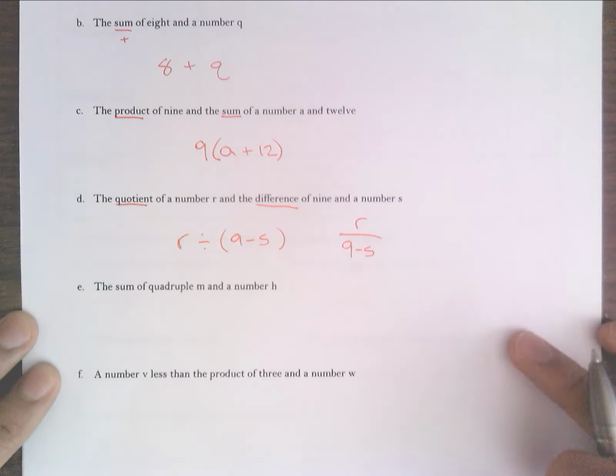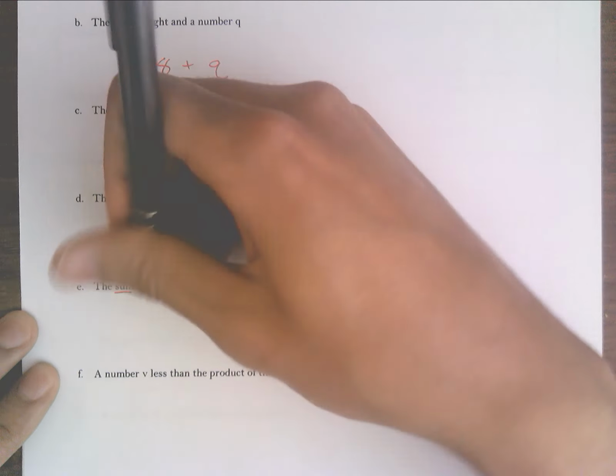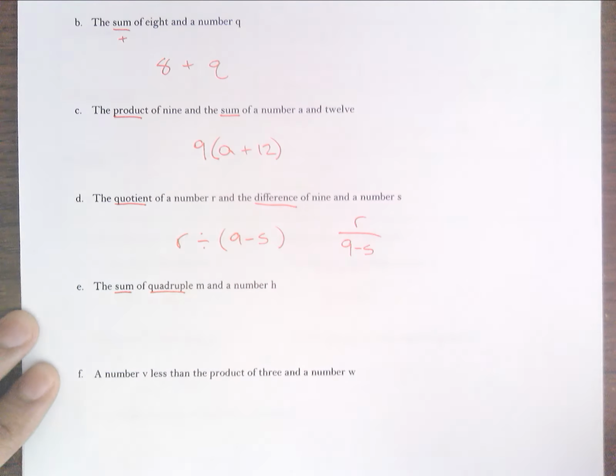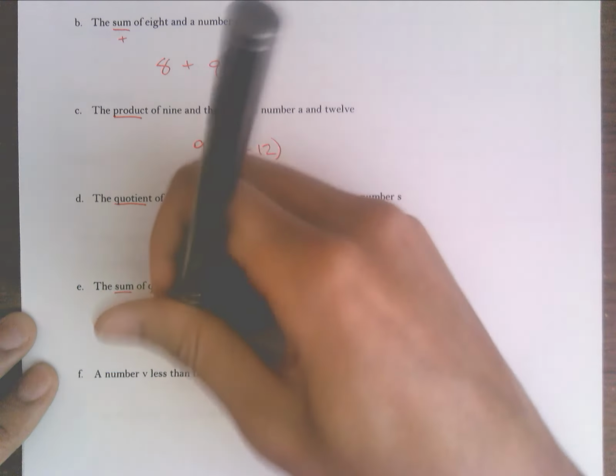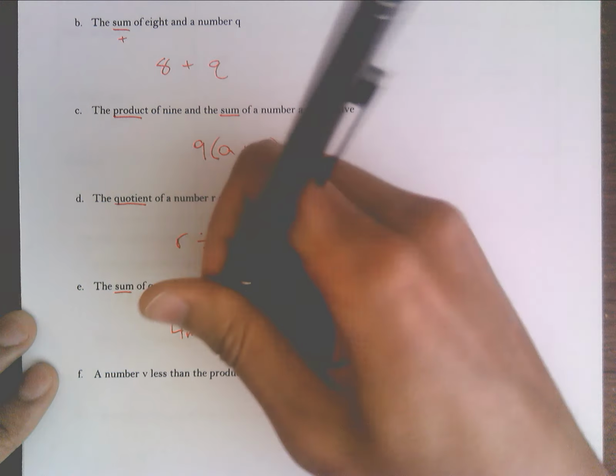The sum of quadruple m and a number h. So I see sum, I see quadruple. So I see addition and multiplication. Quadruple m is 4 times m, or 4m. The sum of that and h means we add h.